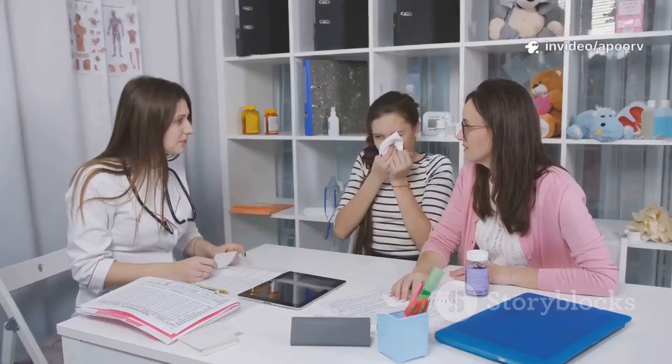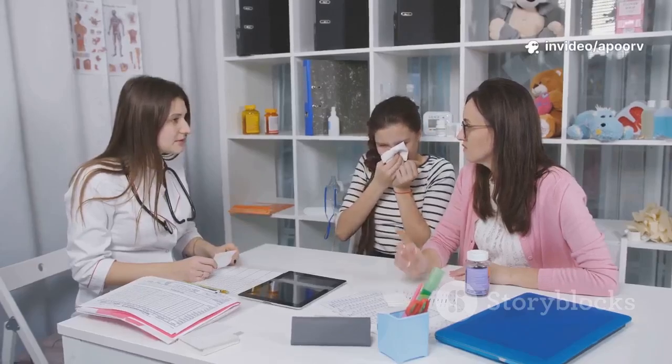Sinusitis is most often caused by a viral infection, like the common cold. The virus causes the lining to swell, trapping mucus and creating a perfect breeding ground for bacteria, which can sometimes lead to a secondary bacterial infection.